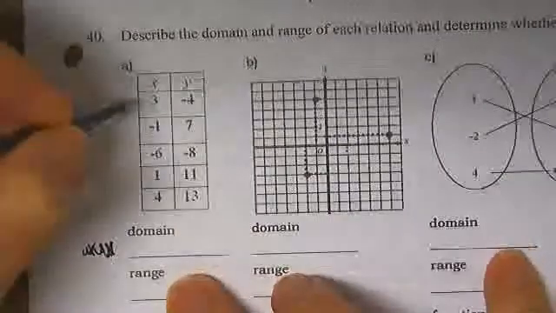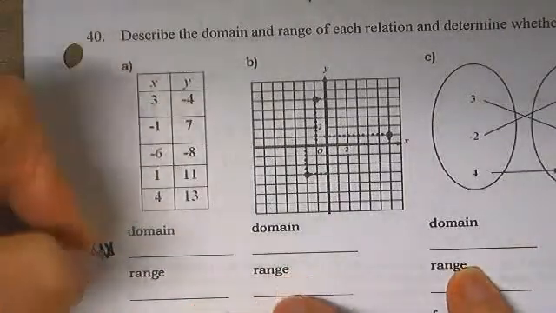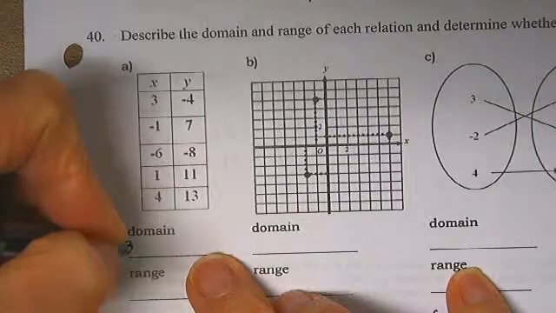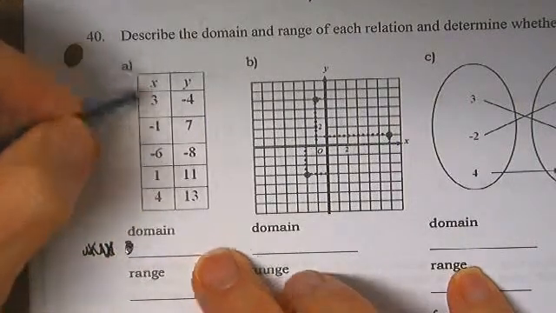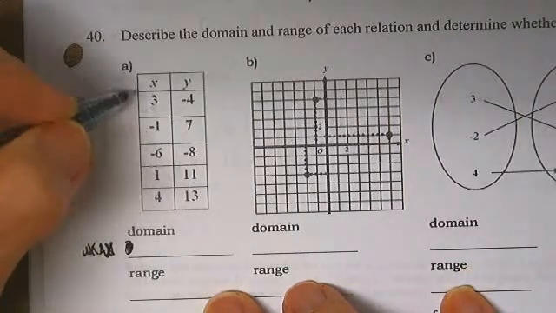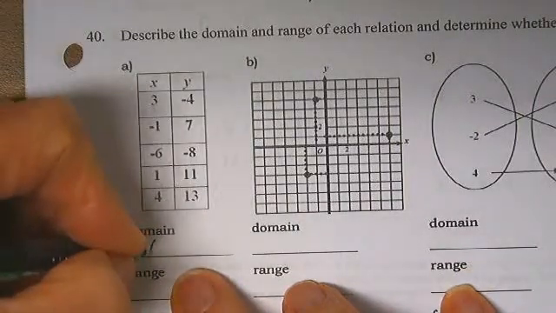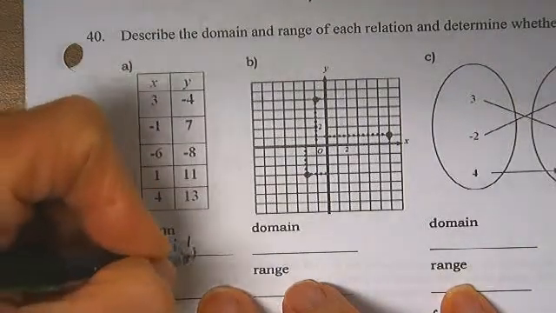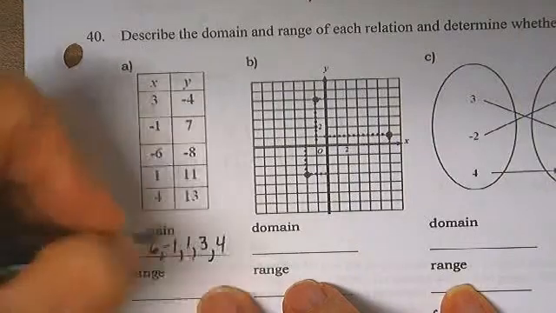It's late. We're tired. We have more studying to do. Well, if we're going to write it correctly, we're going to go from smallest to biggest. So the domain of this function is negative 6, negative 1, 1, 3, and 4.